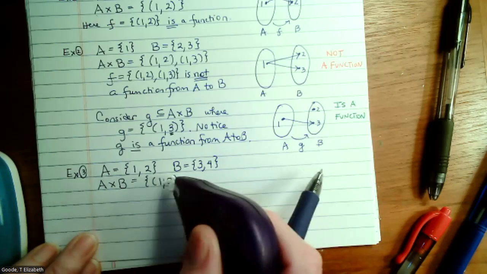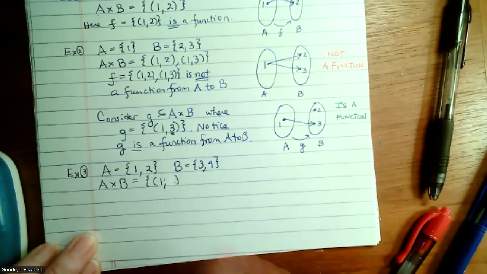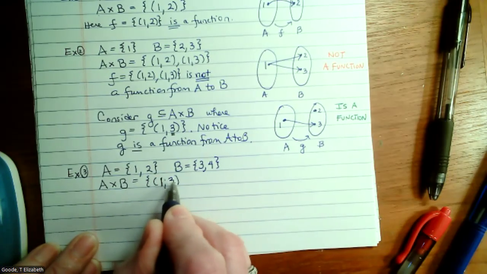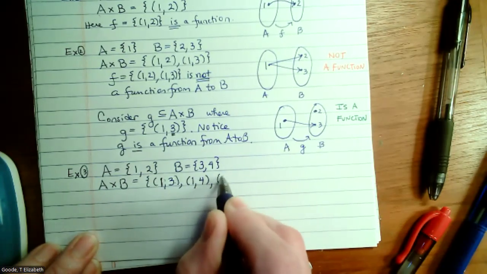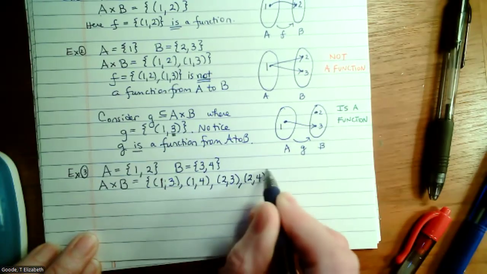What, 1, 3, 1, 4. What are the elements in A cross B? 1, comma 3, thank you. 1, comma 4, right, 2, comma 3, and 2, comma 4. That's interesting.